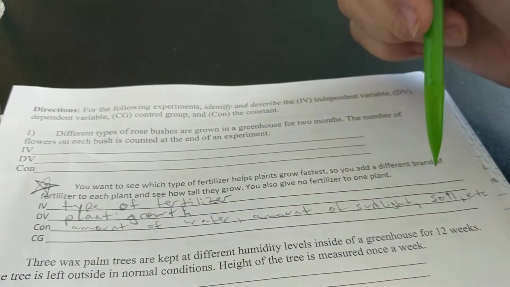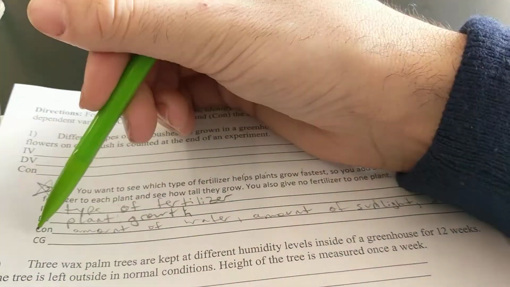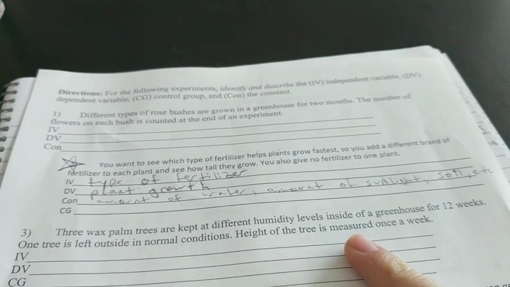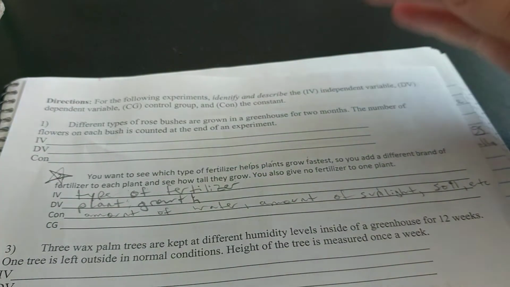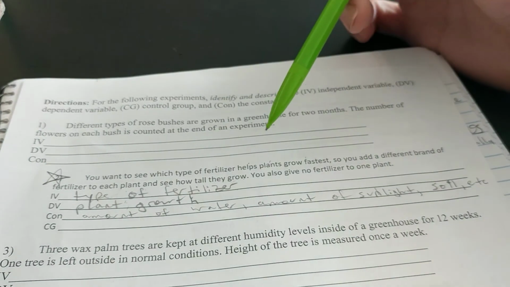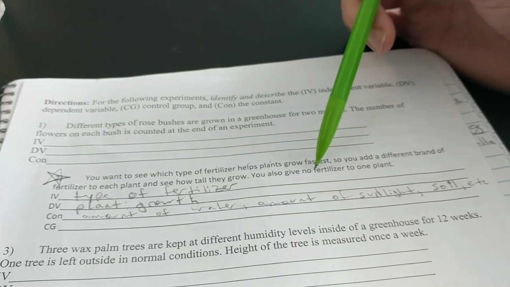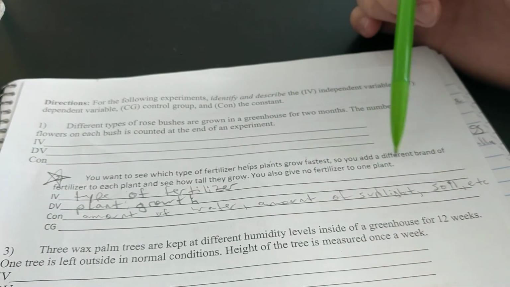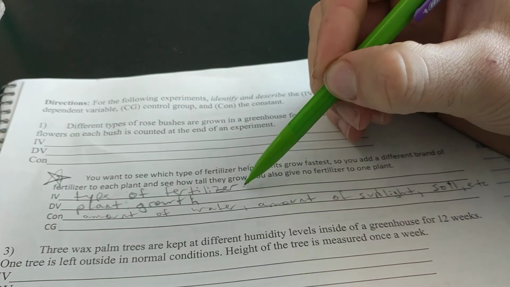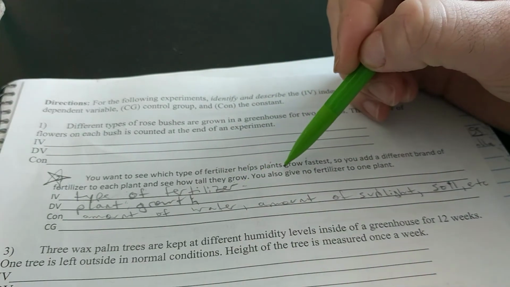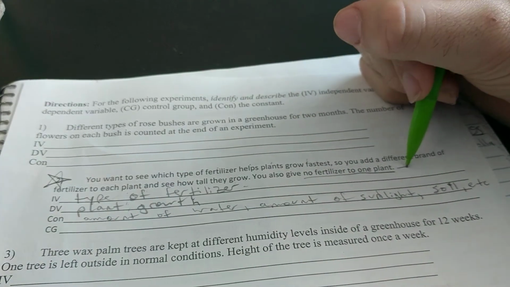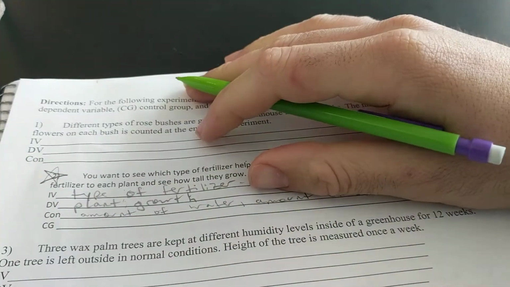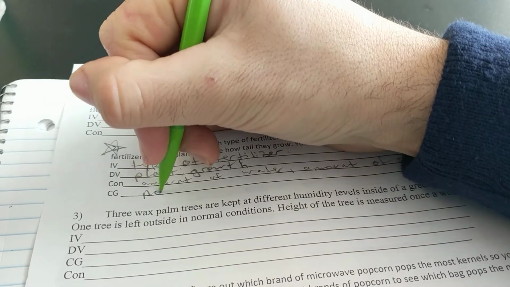These are good though. Control group. Now remember, control group is a group that doesn't get the treatment that the IV gets, or it's just completely different. So if you notice the last sentence, you also give no fertilizer to one plant. So you're testing different fertilizers on plants, right? If you're giving no fertilizer to one plant, that would be the control group. So we'll say no fertilizer.